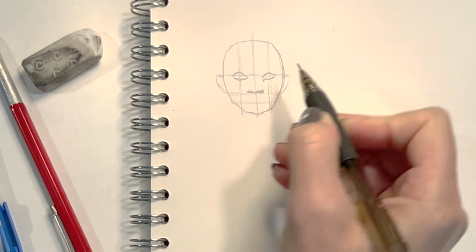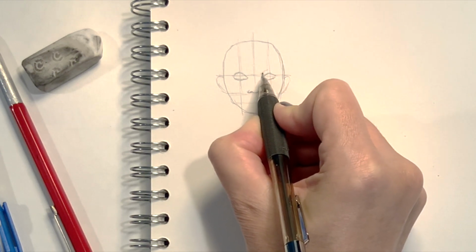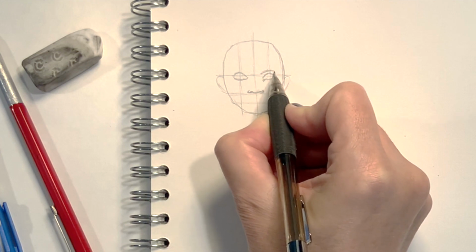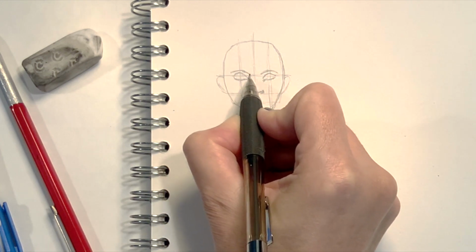Bottom of the nose. Brows tend to go above. Brows tend to be a little bit lower than people think. You don't want that shocked look.